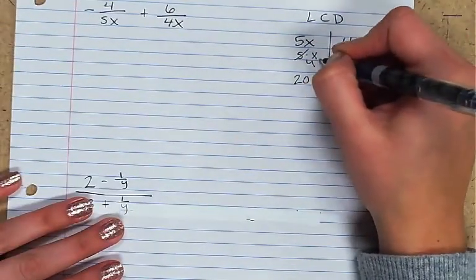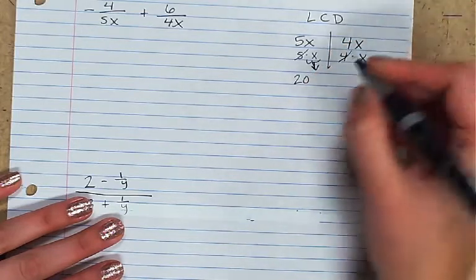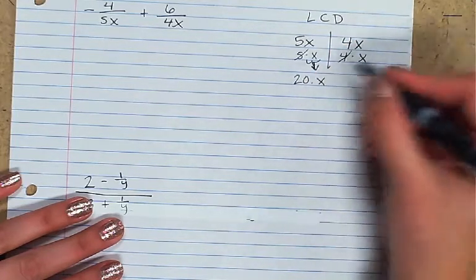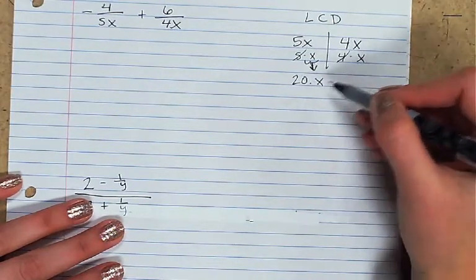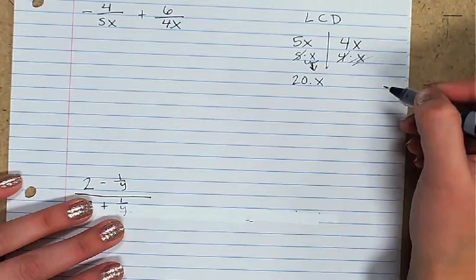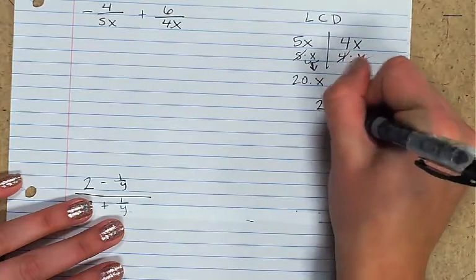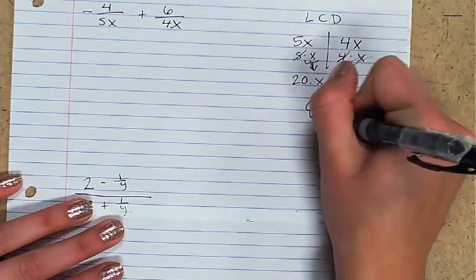Now everything else from the first denominator goes down. So, times x. Do we already have a plain old x down there? We do, because this is 20 times x. So don't add another one in. That makes it more complex. So our least common denominator is just 20x.